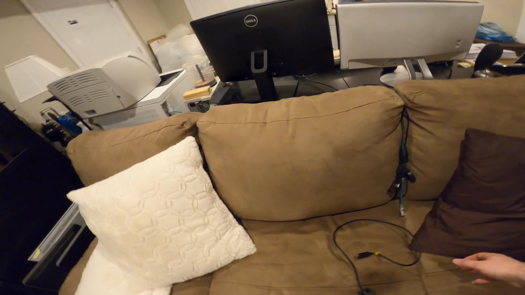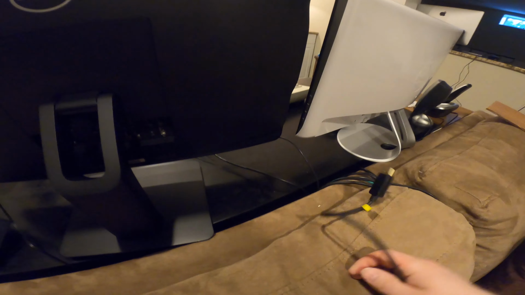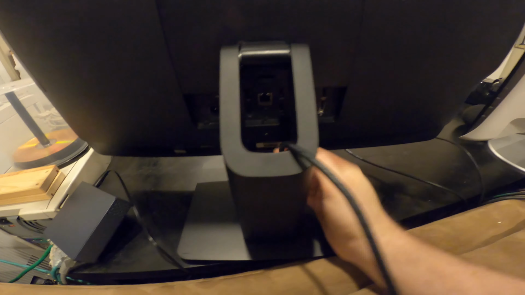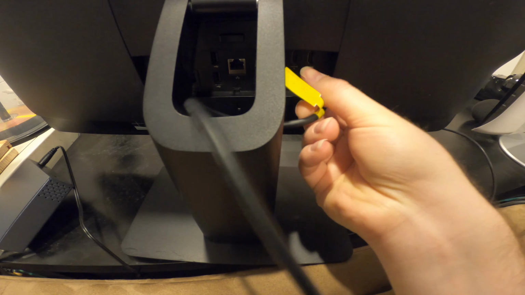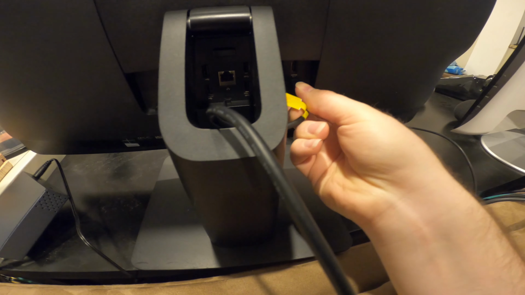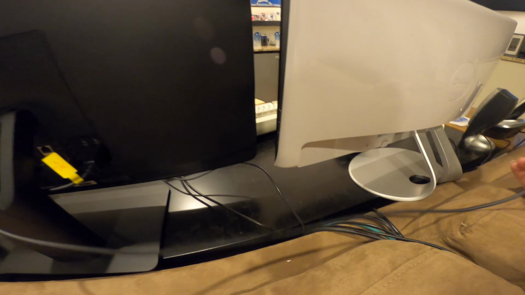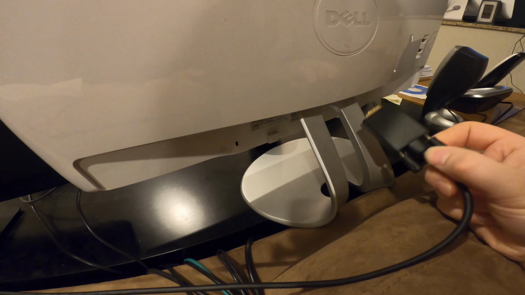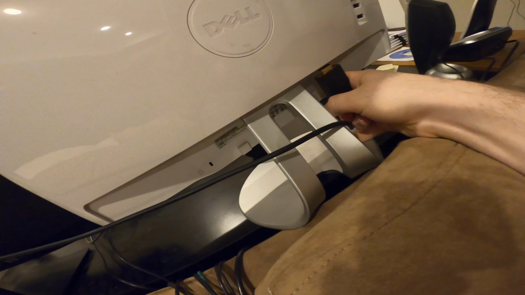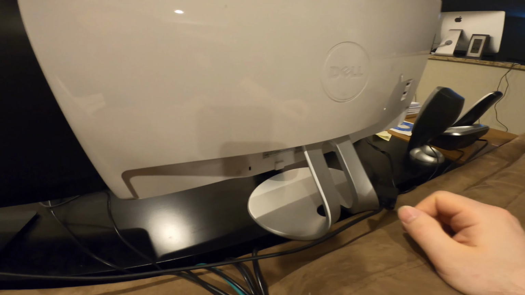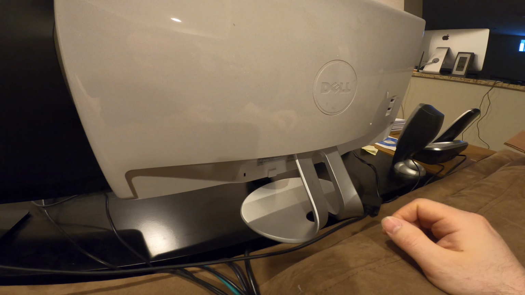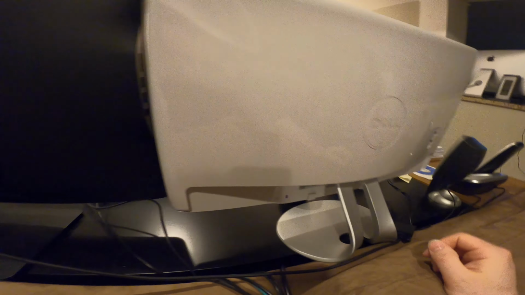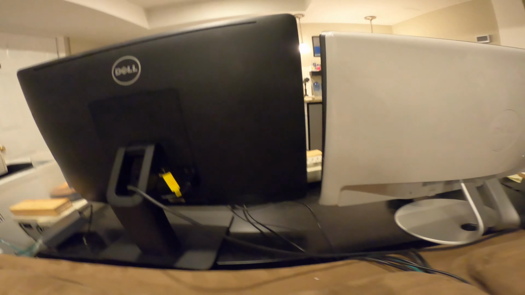Alright, so let's see what we gotta do here. This will go into DisplayPort out. And the slack is limited here, but I think it will be adequate. It's not great, but I don't have any other cords that are going to work. So I'm going to have to just use it.